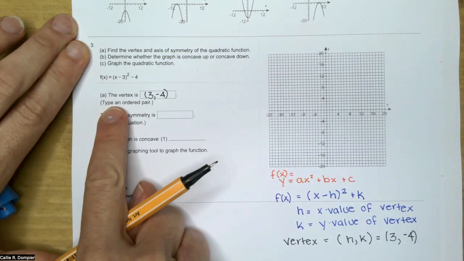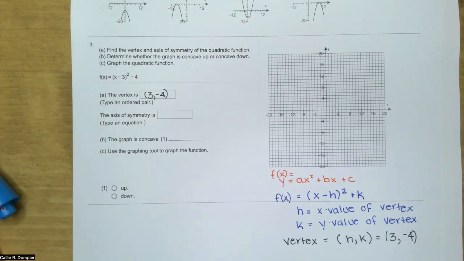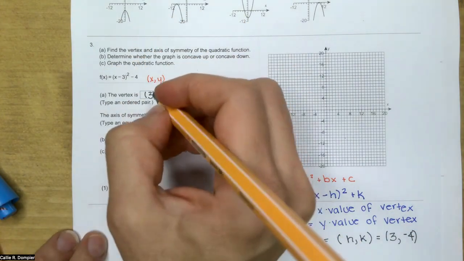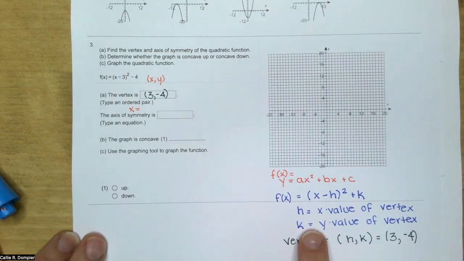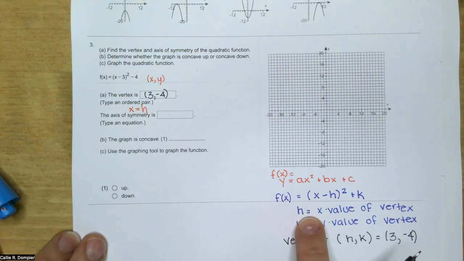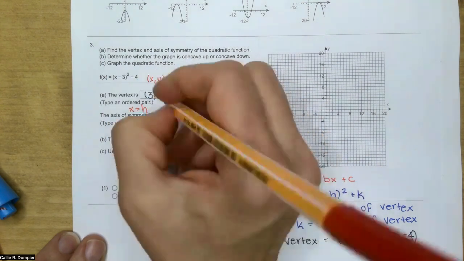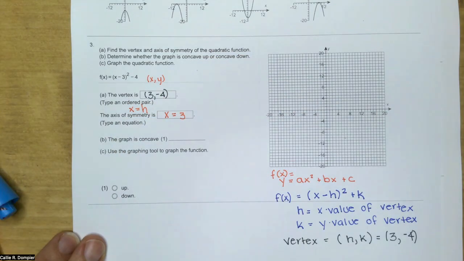So I'm going to say my vertex is (3, -4). And they ask you here to put in an ordered pair, and that's what they mean, the x and then the y. The axis of symmetry. Remember, the axis of symmetry is just the x value as a line, okay? So we know that that's in the form (x, y). The axis of symmetry is just going to be x equals, and then take your x value, take your h, which in our case is 3. Good? So the axis of symmetry is x = 3.